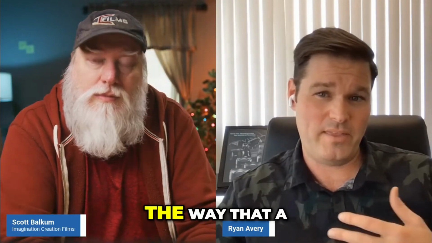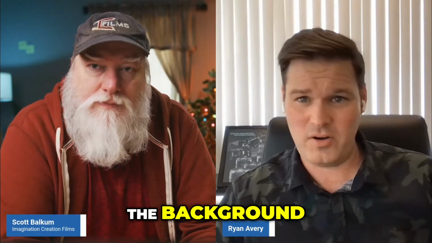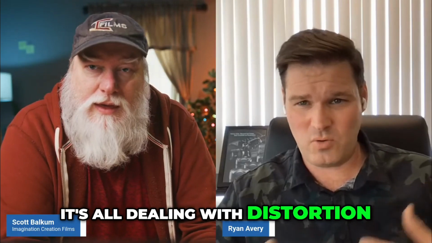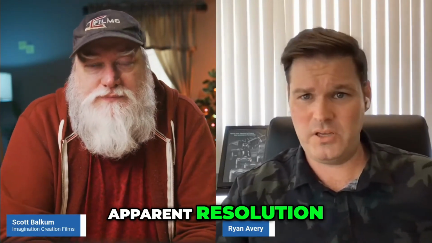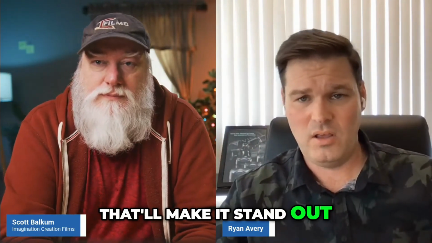If you're talking about the way a subject stands out versus the background, again, it's all dealing with distortion, and there's a connection between contrast and apparent resolution, because you're talking about edge details. If it's really good at defining the edge details, that'll make it stand out. So I don't know if that answers 3D pop.